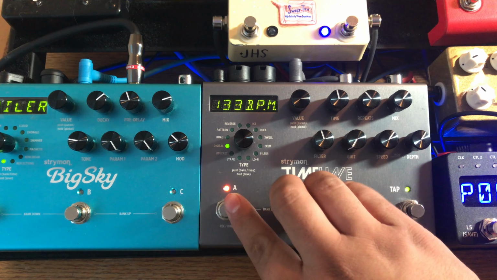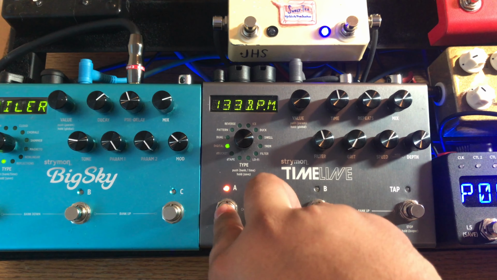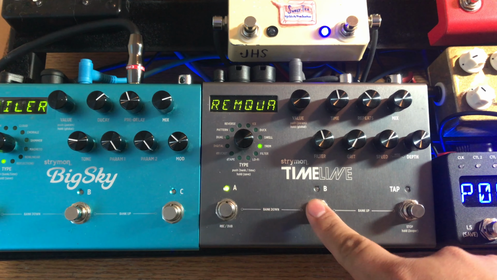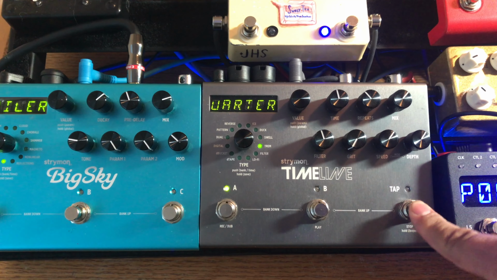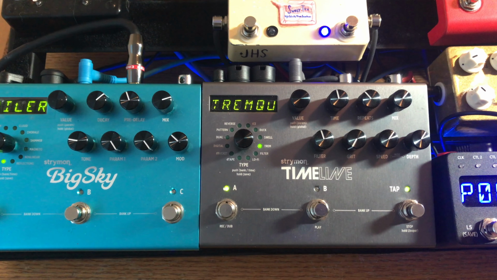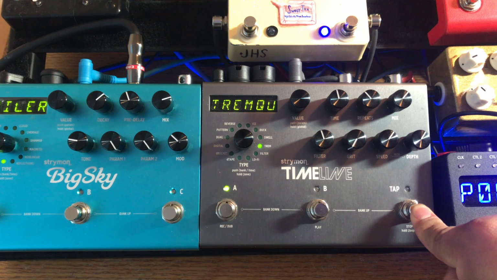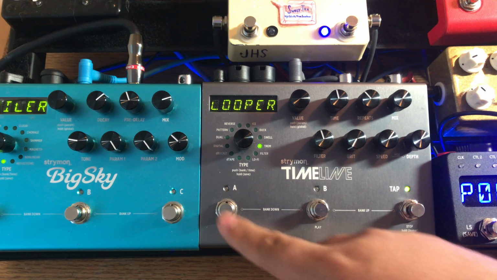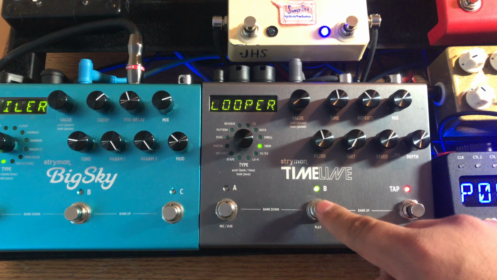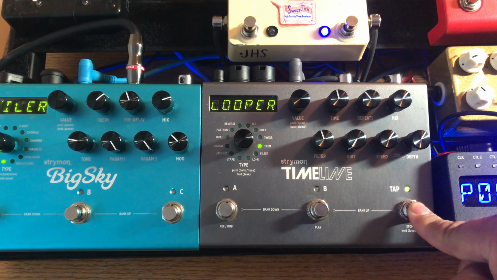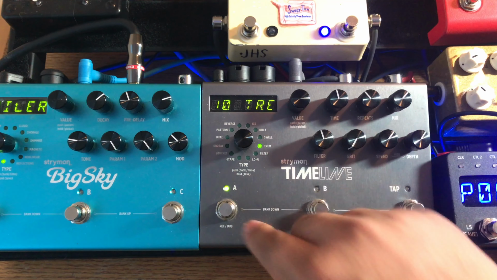You got banks here, so to scroll down you hit these 2, to scroll up you hit these 2, and you select here, and then you got your tap tempo here. Alright, to go into the looper, you just hold this. There we go, we're in the looper. Record, play, stop. We're gonna go back into the preset.